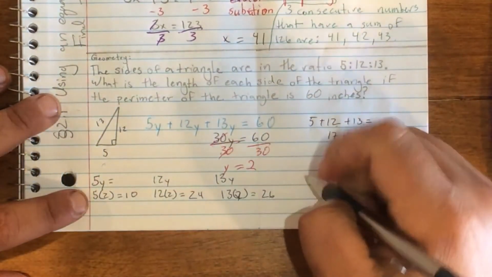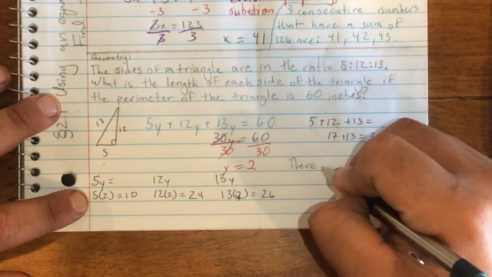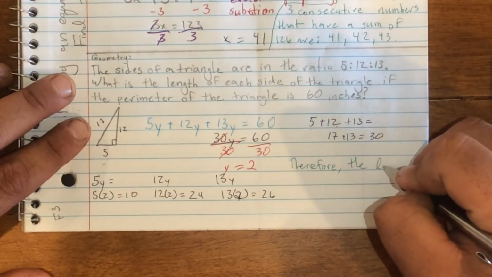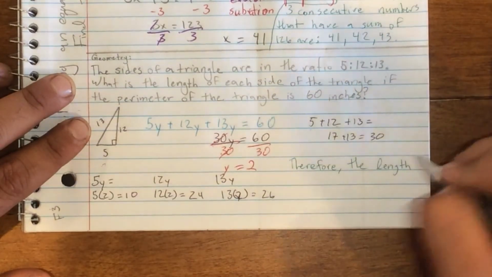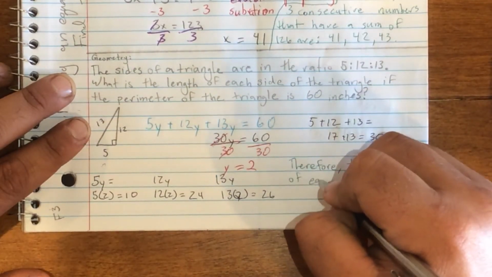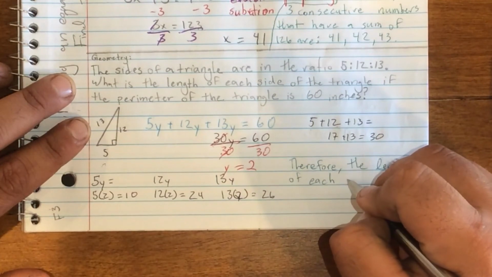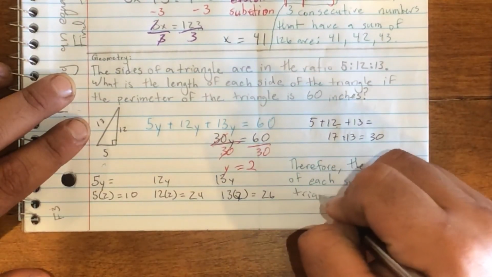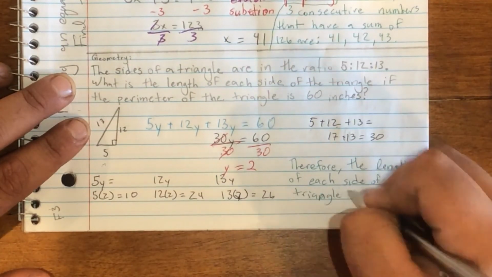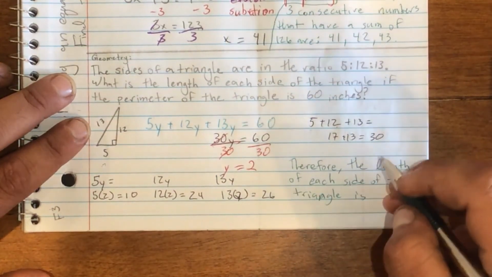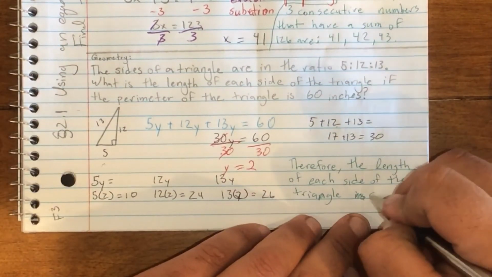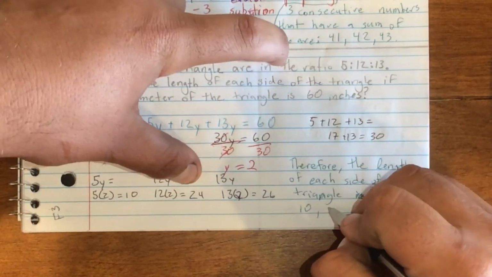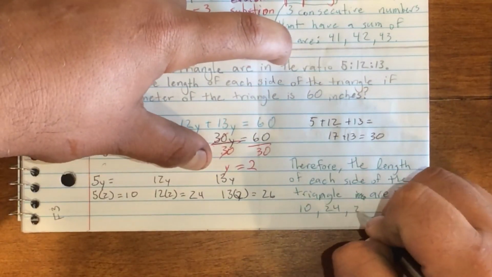So therefore, the length of each side of the triangle is, I should say R, because multiple, and then it was 10, 24, and 26.